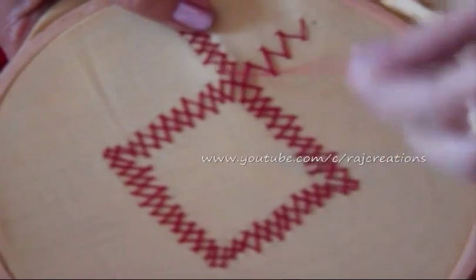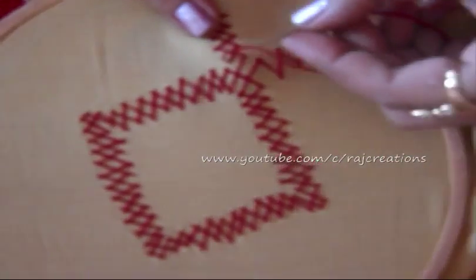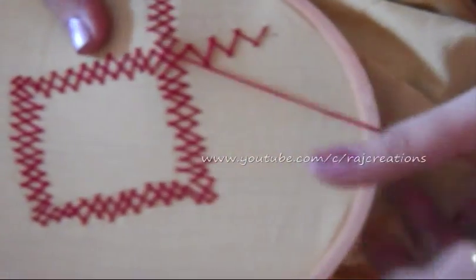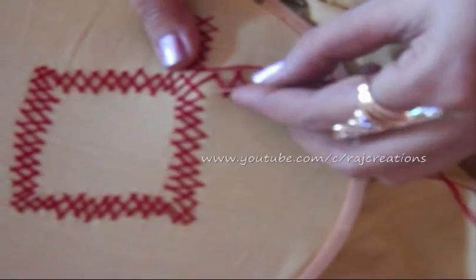Now from the downwards, making the intersection point. This way you have to do on the big pattern, big grid, a whole motif.